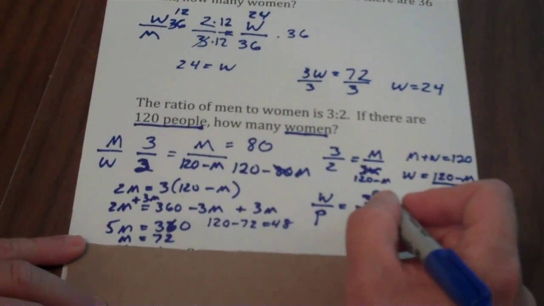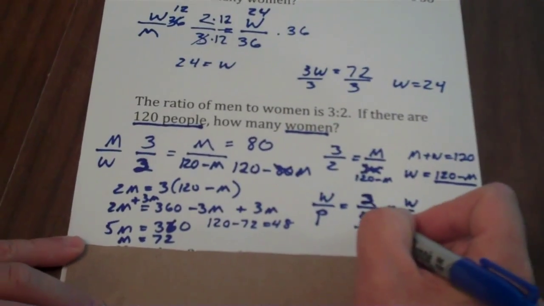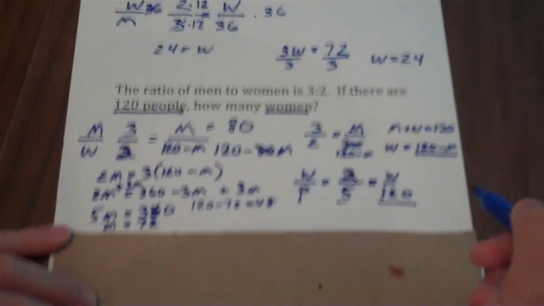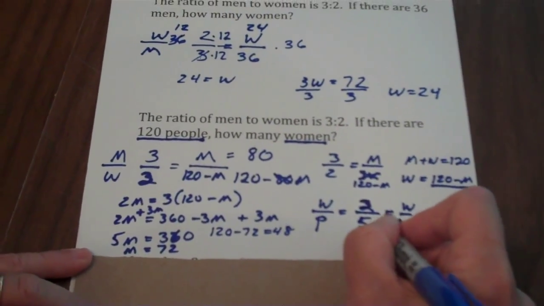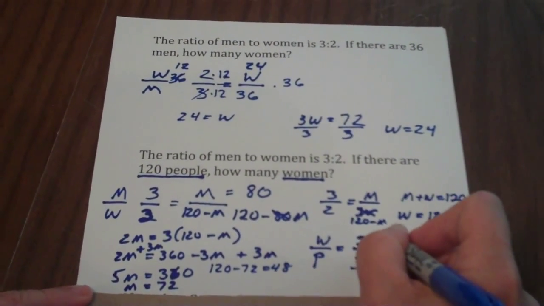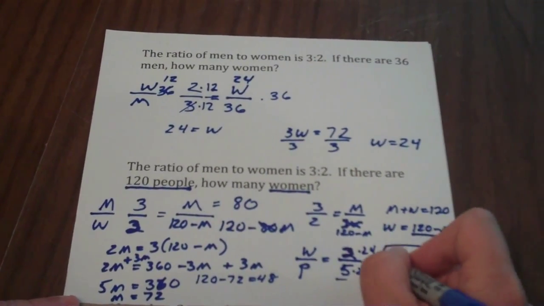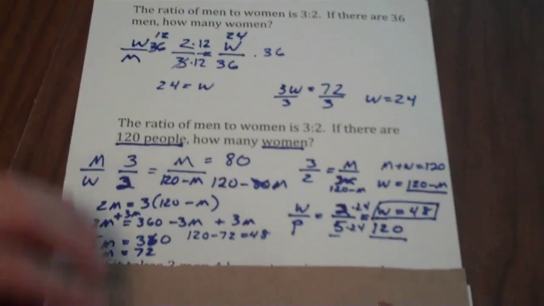This was the number of men in the ratio. This should have been 2 women in the ratio, is a total of 5 people. I apologize for that, but the way you work the problem is the same. I take 5 times 24 gives me the 120. My 2 times 24 will give me 48 women. So again, it doesn't matter which way I work out the problem, there are indeed 48 women.